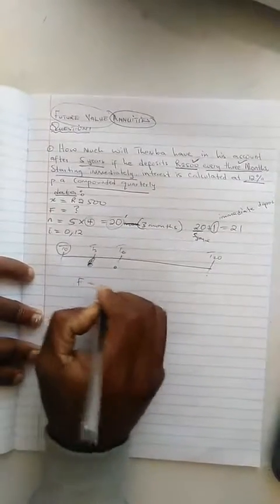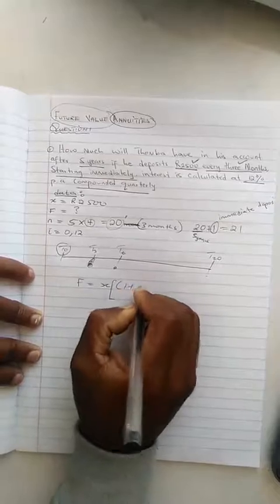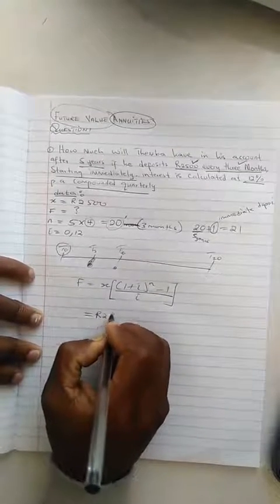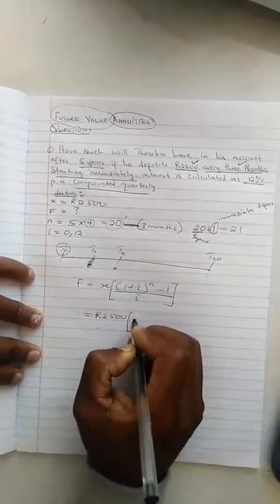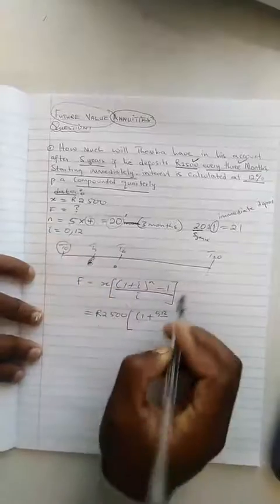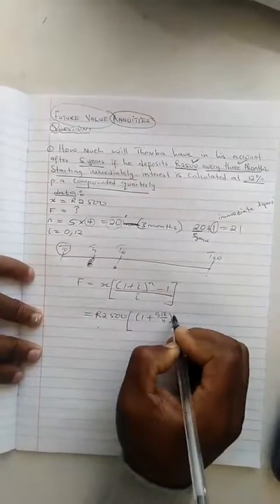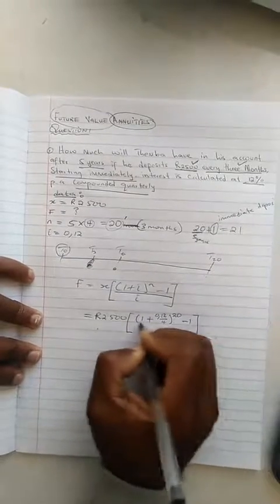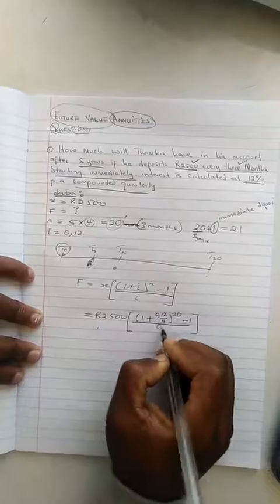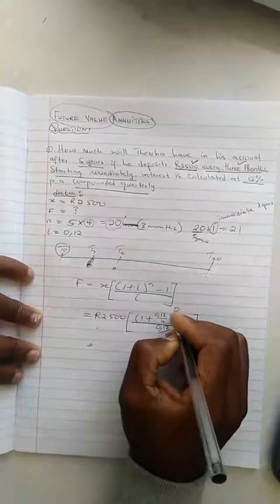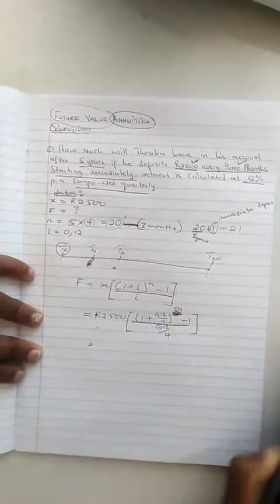So we have F is equal to X into (1 plus i) to the n, minus 1, all over i. So we have 2,500 into 1 plus 0.12. It is said to be compounded quarterly, therefore we divide by 4. The period there is 20 minus 1. This is all over 0.12 divided by 4. Sorry, not 20 but 21, for that immediate start.